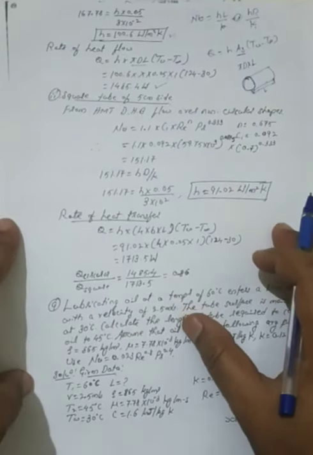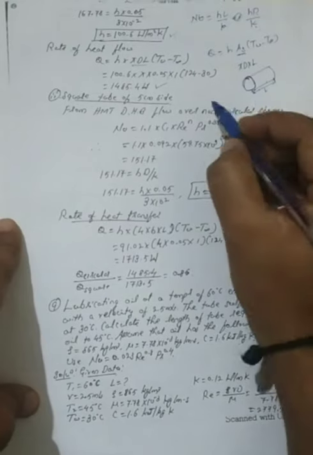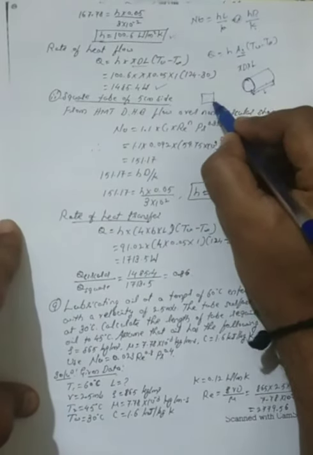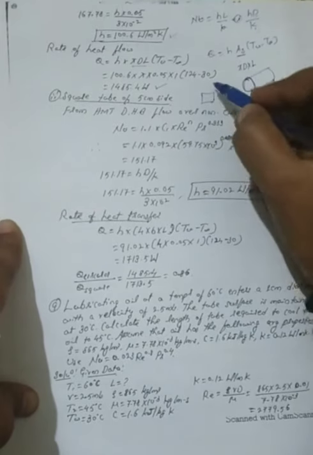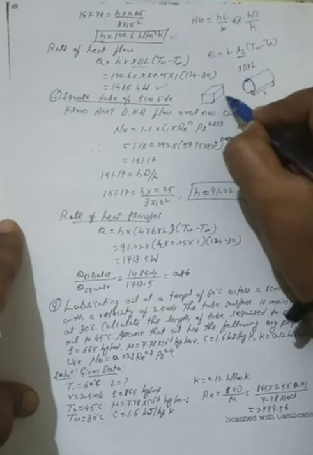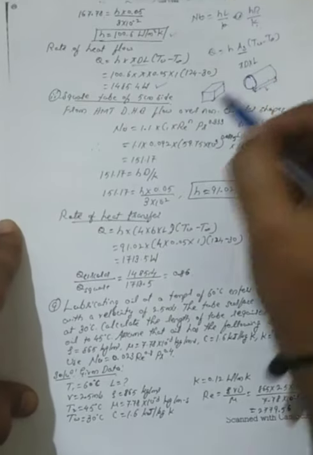Now moving to the second part of the problem, guys, where it has been given for a square tube. Instead of the circular tube, I am now going for a square tube. Okay, so guys, for the square tube you need to assume all sides are square. So we need to go for a square tube, guys.